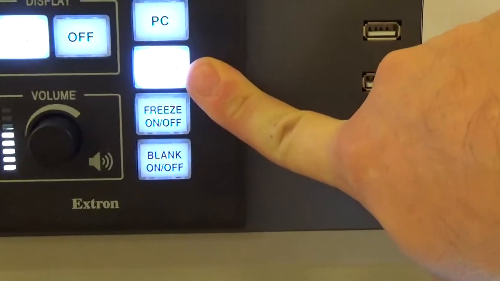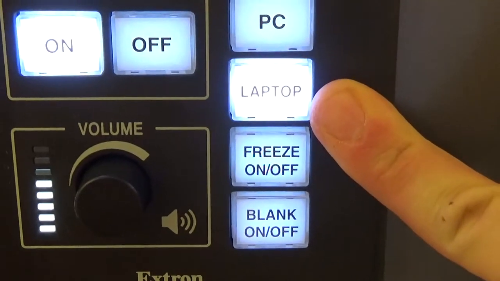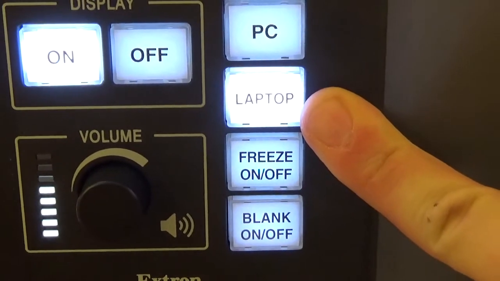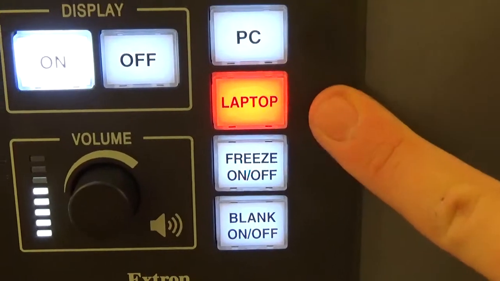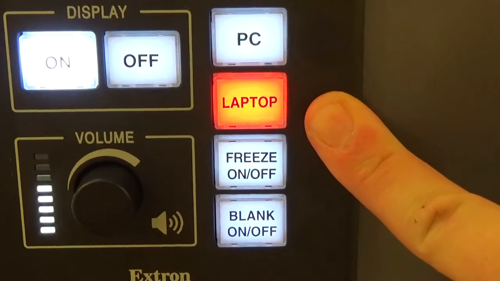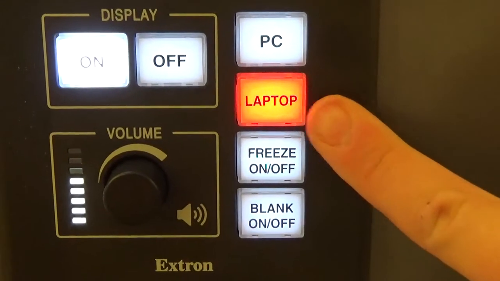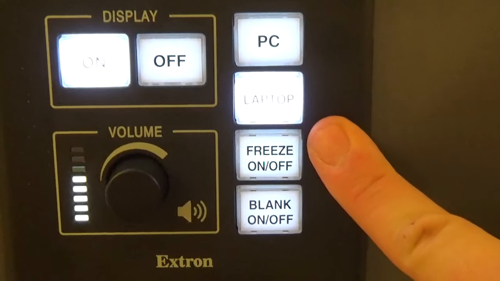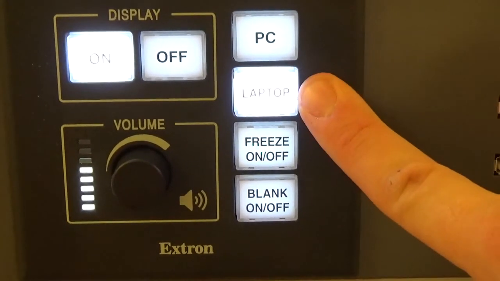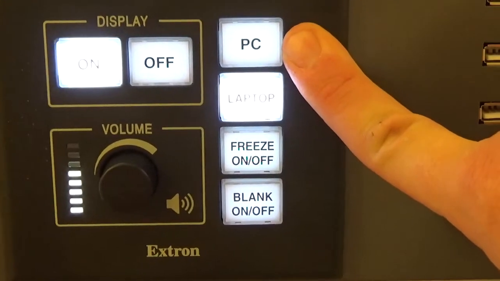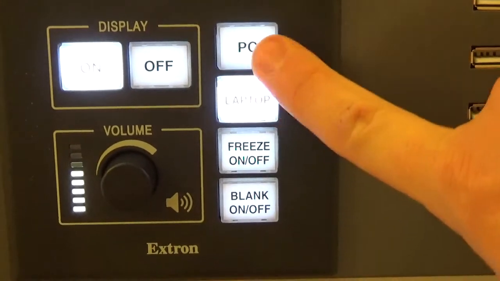But when you press the laptop button for the first time, it shows the HDMI input. And if you want to use a VGA laptop with your VGA connection, then you need to press it again, so you see the red. When you see red, it means the VGA connection is active. And when you press it again, then you go back to HDMI input. And when you want to go back to the fixed PC, you can always choose the PC button and it switches to the PC input.